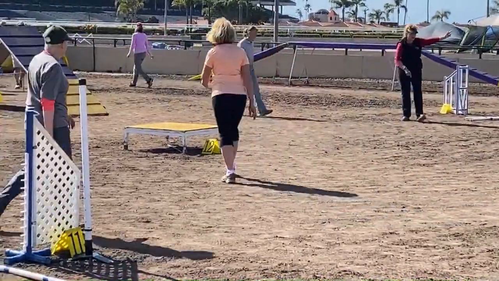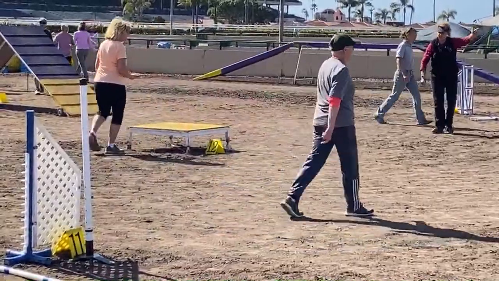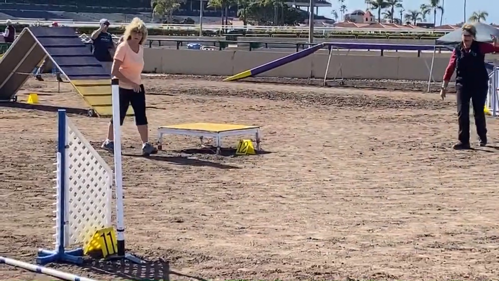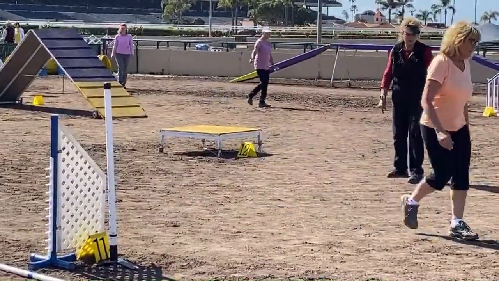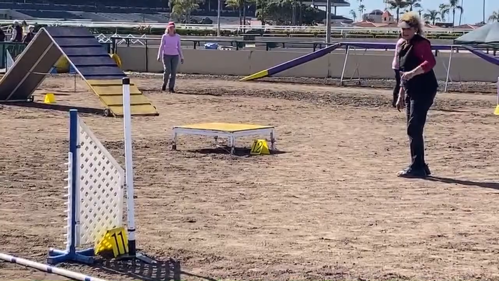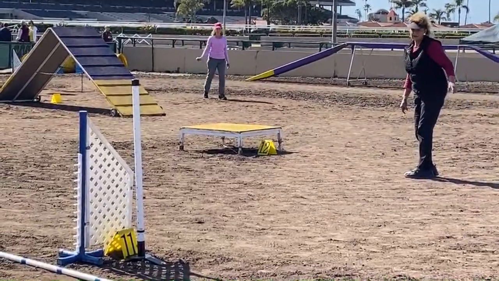There's a tendency to step off the table. Are they allowed to? They're not allowed to do that. They are allowed one attempt to get onto the table. Once they get on that table, they can't put a paw off, and then the judge counts 1, 2, 3, and 4.